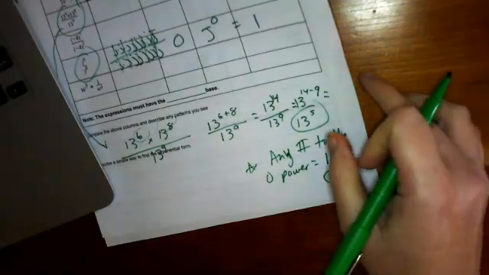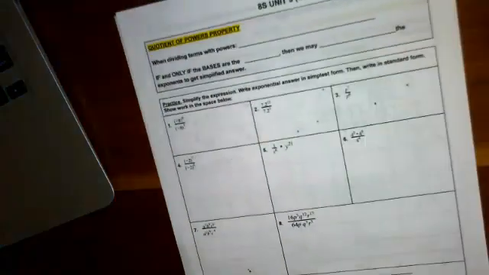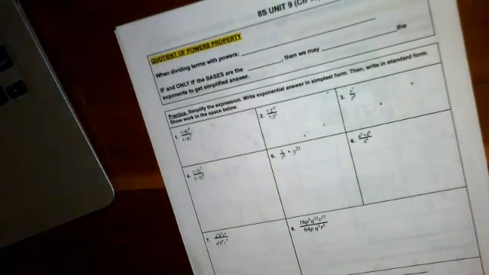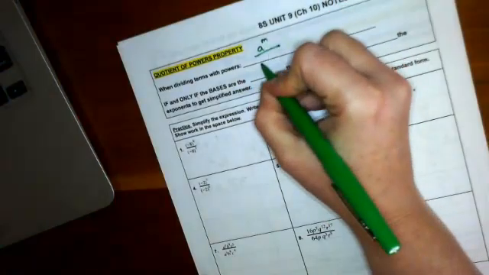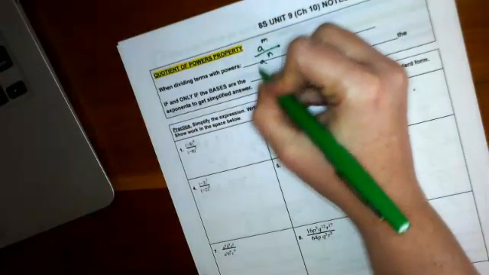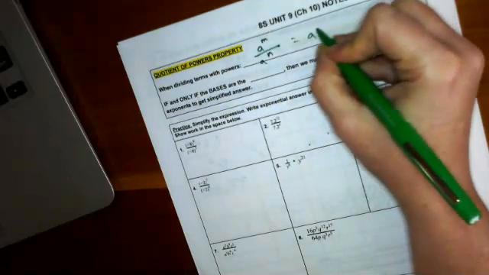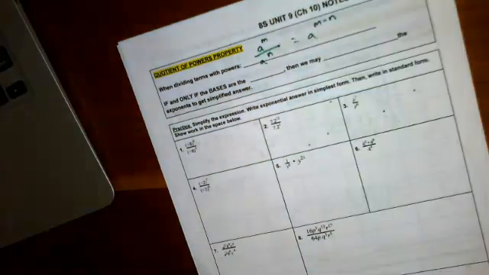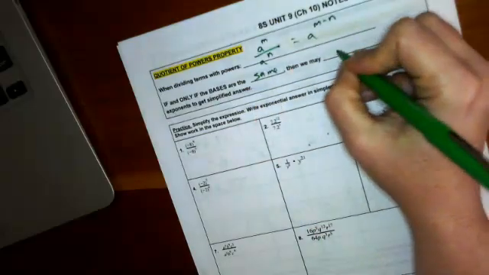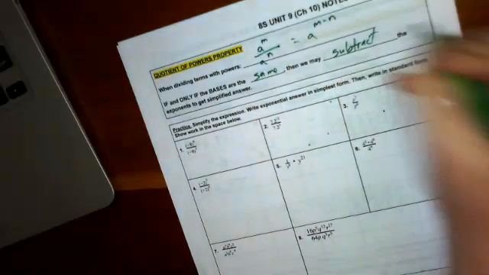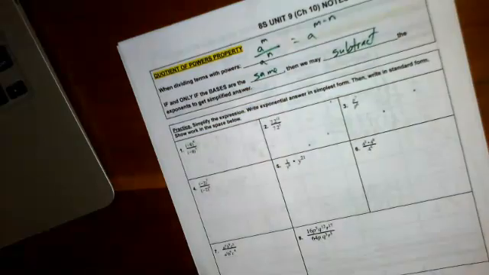Okay, let's go ahead and flip the page. We are now on page 35, and we are talking about the quotient of powers property. When dividing terms with powers, say we have a to the m over a to the n, you can see the bases are the same, so we can subtract exponents: a to the m minus n. If and only if the bases are the same, again, this only works when the bases are the same, then we may subtract the exponents to get simplified answers, okay?